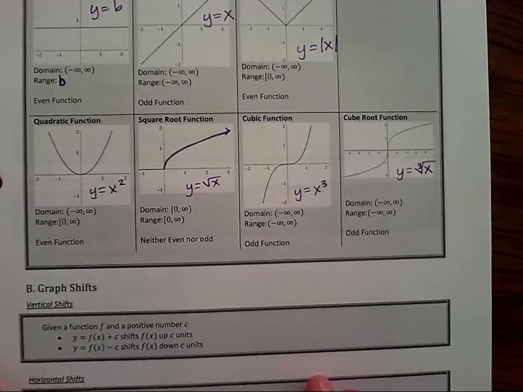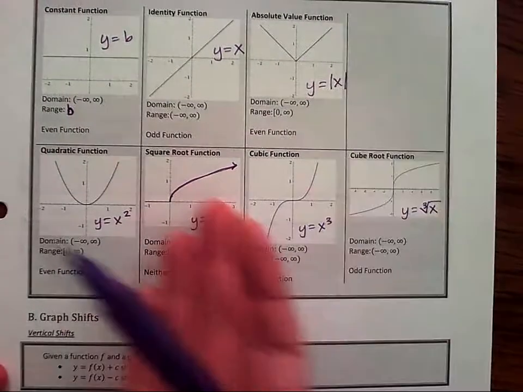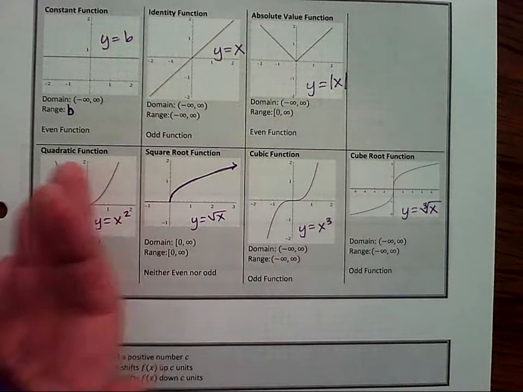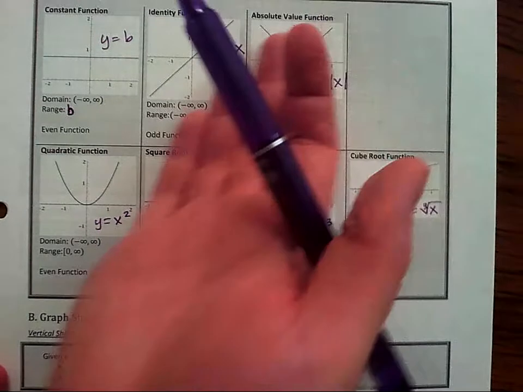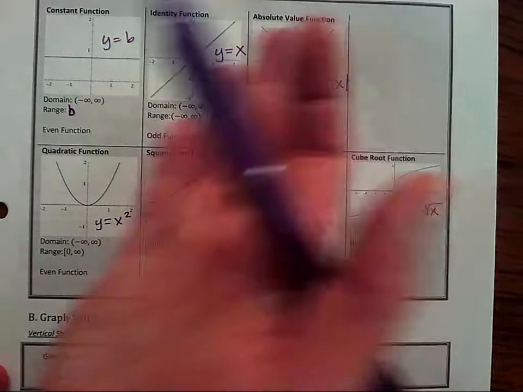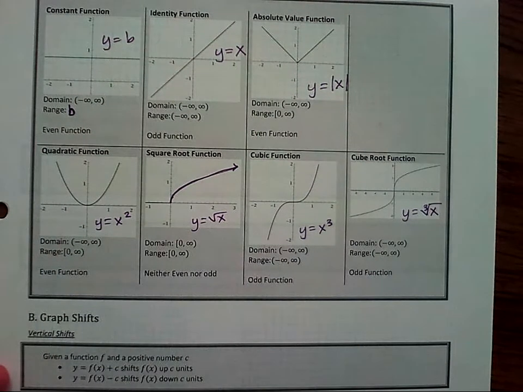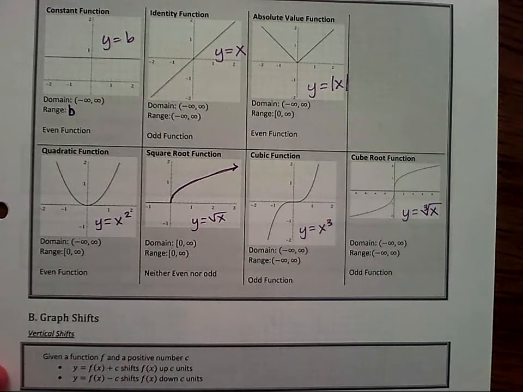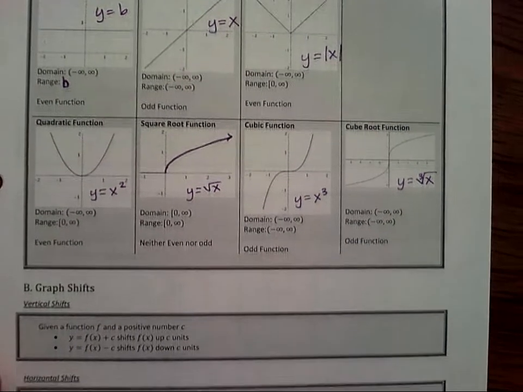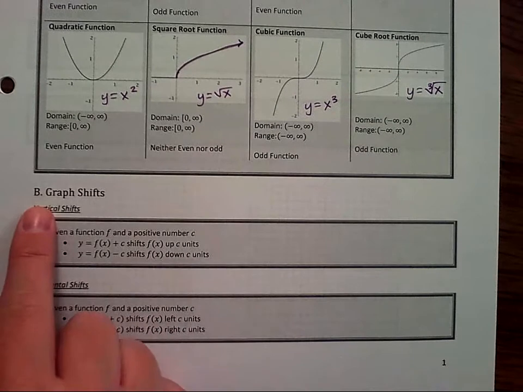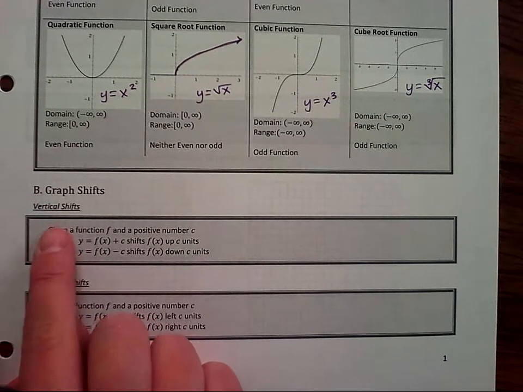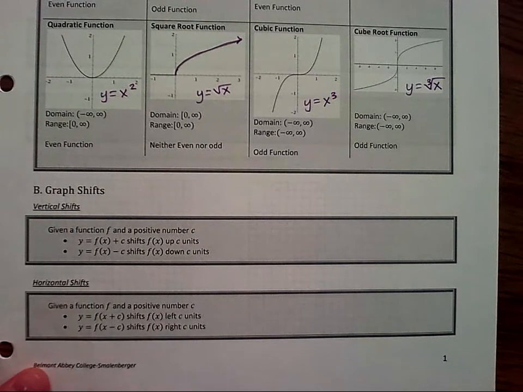Okay, so these are all of our base functions. We need to know what the graphs of these functions look like. So I would recommend making flashcards if you're not comfortable with these things, right? Know what these functions look like. Because now we're going to take these basic functions and move them around on the graph in order to easily graph them. Okay? So first we're going to talk about graph shifts. Vertical shifts and horizontal shifts. So vertical will be up and down, horizontal will be left and right, right?